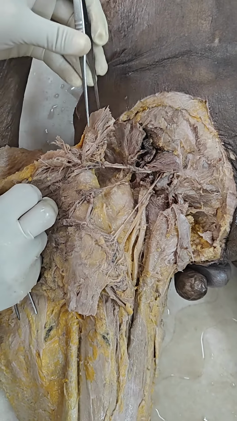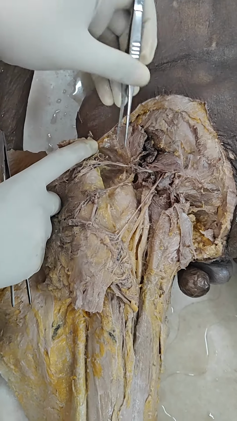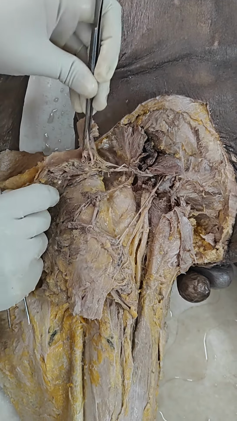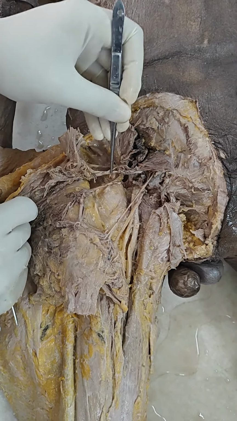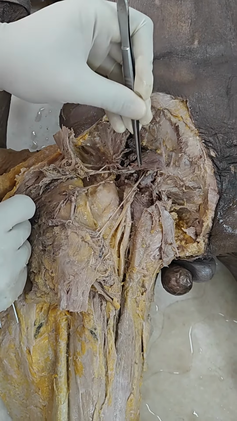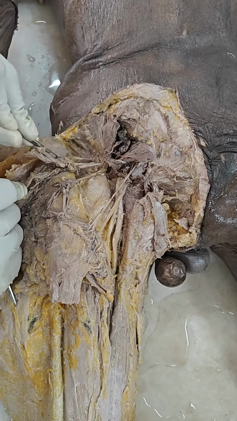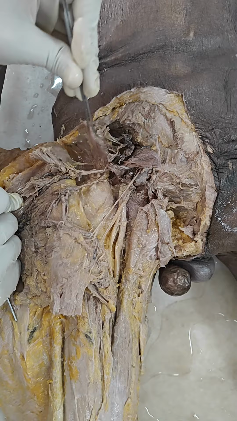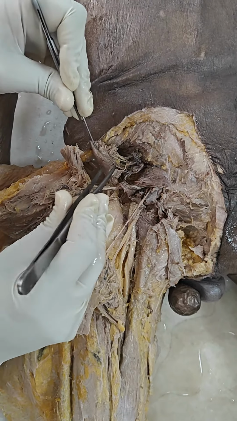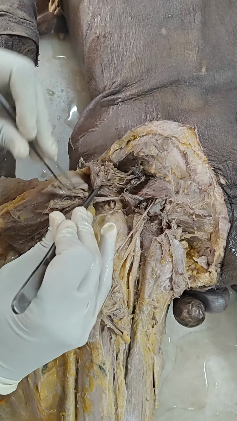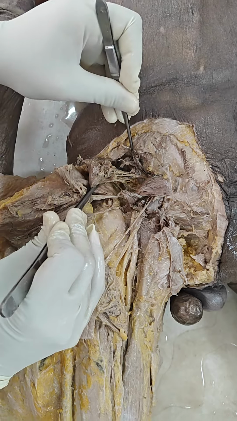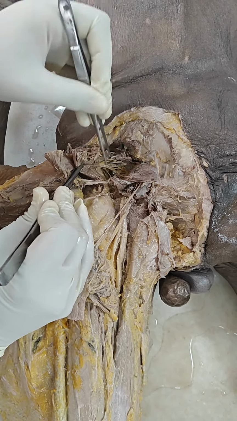Here is a portion of the gluteus medius, and these are the inferior gluteal vessels and nerves, all below the piriformis, and this is the gluteus maximus. This gluteus medius is supplied by the superior gluteal vessels and nerve.